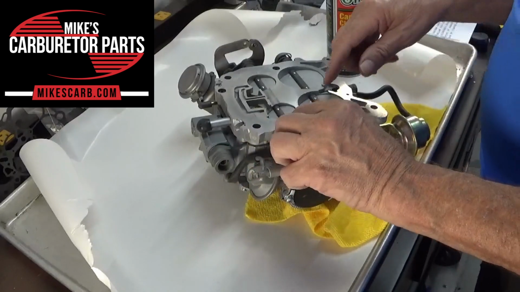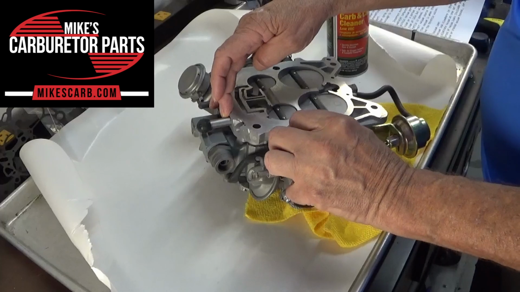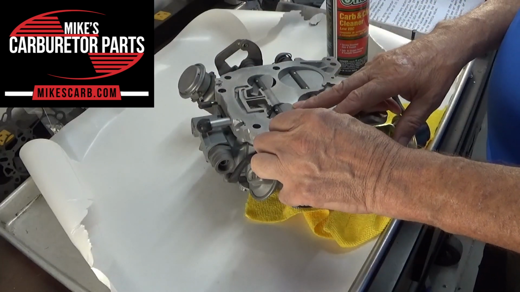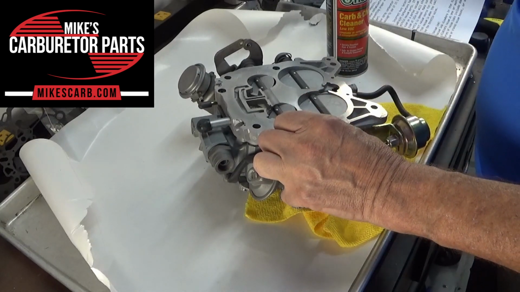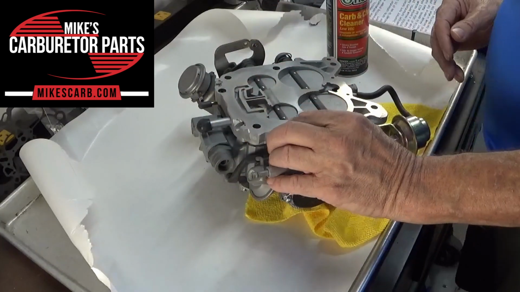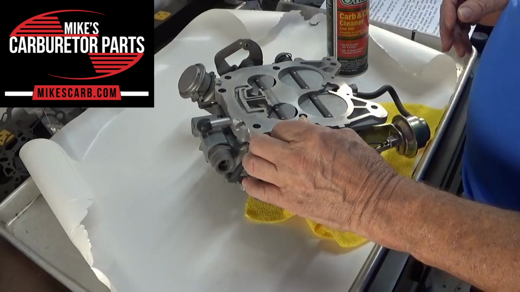Ported means the vacuum to a certain port may not come into play until you open the throttles a little bit. Okay, so that is engine vacuum. So you got manifold vacuum, then you got engine vacuum, and that occurs when the valves are open. Okay, so that's the difference.